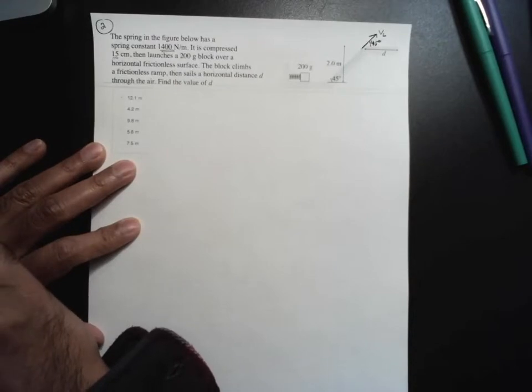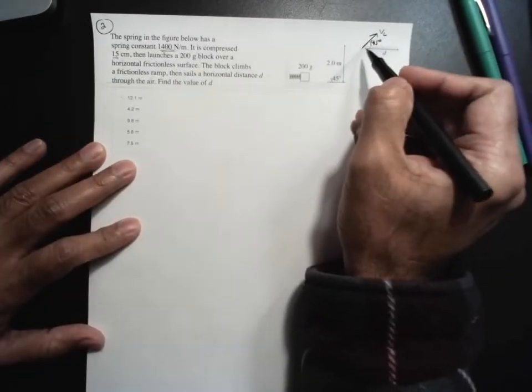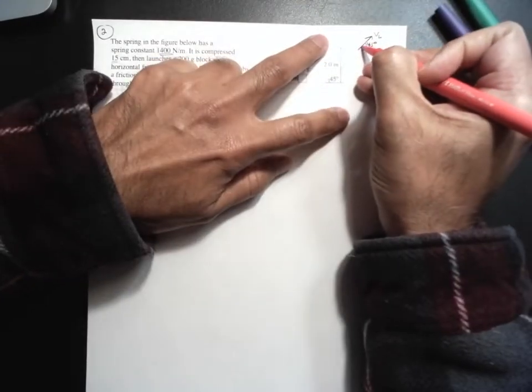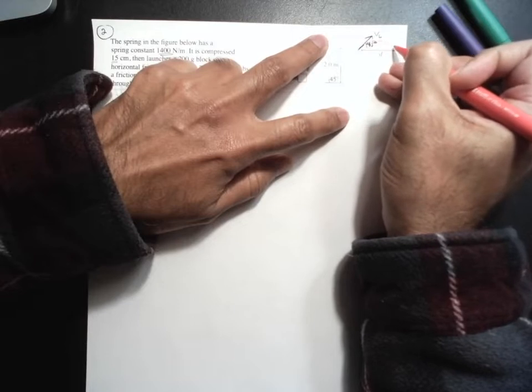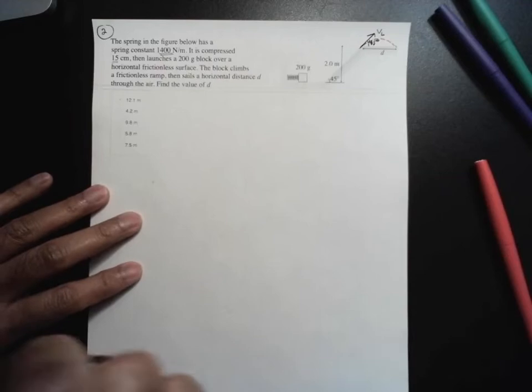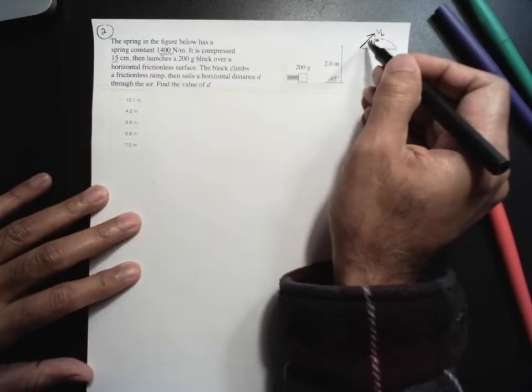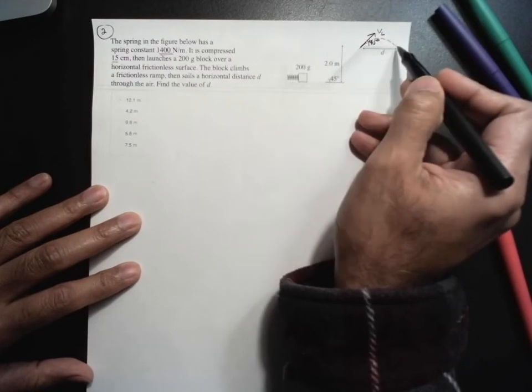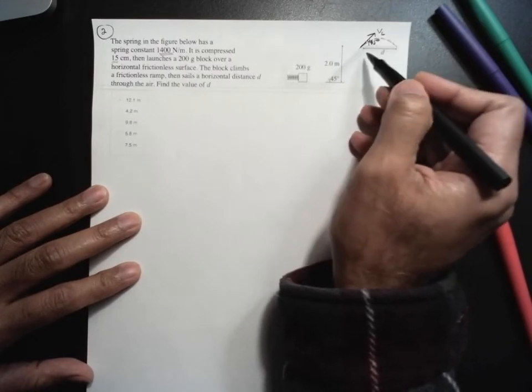So basically we're supposed to find out, as it launched out, how far did it go? What's that d value over there? So we want to apply conservation of energy, and if you knew the launch velocity, then finding out the rest is not a problem at all.